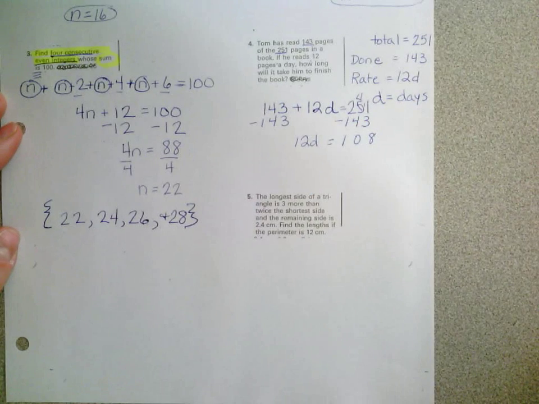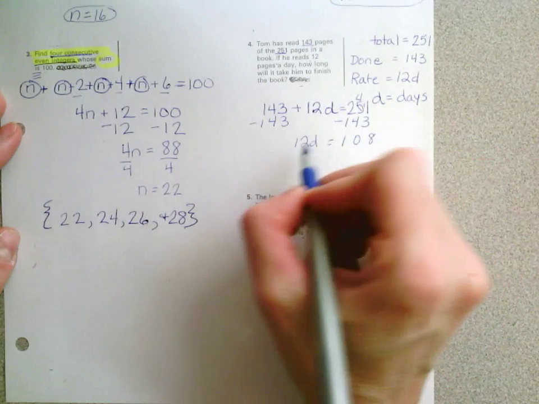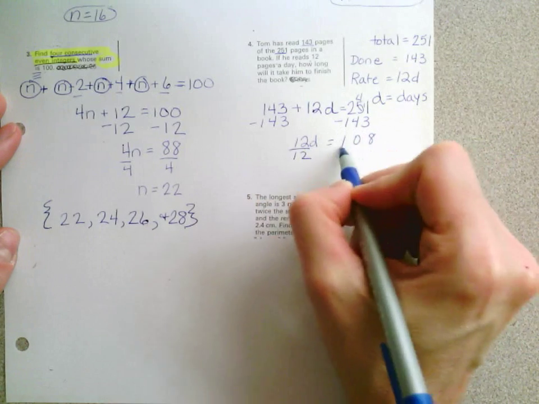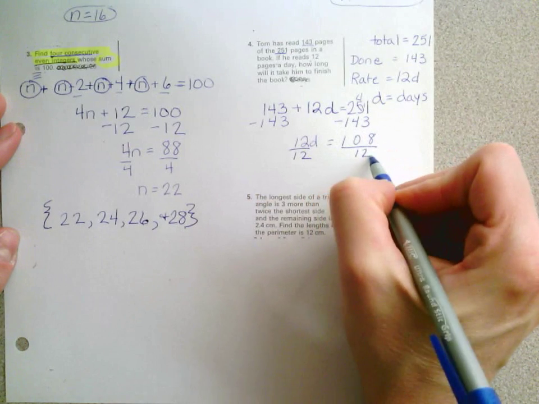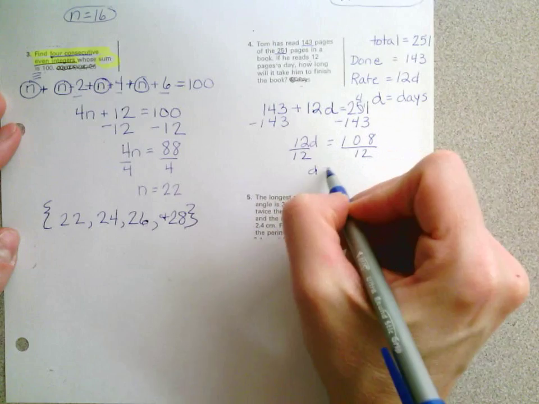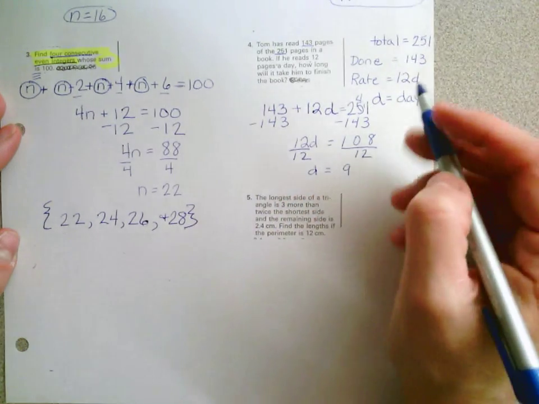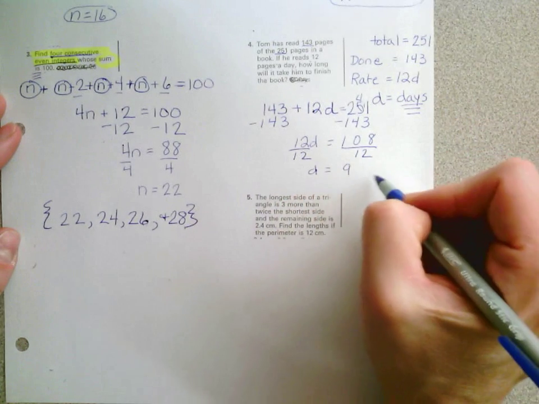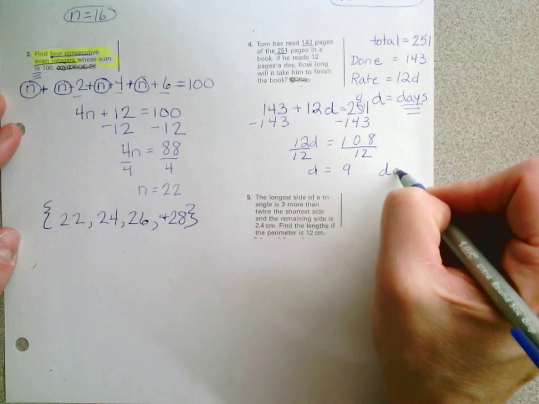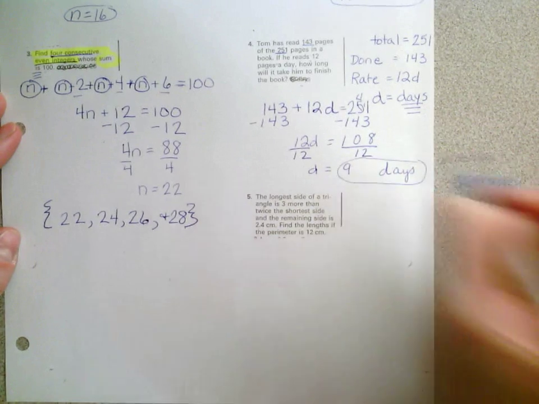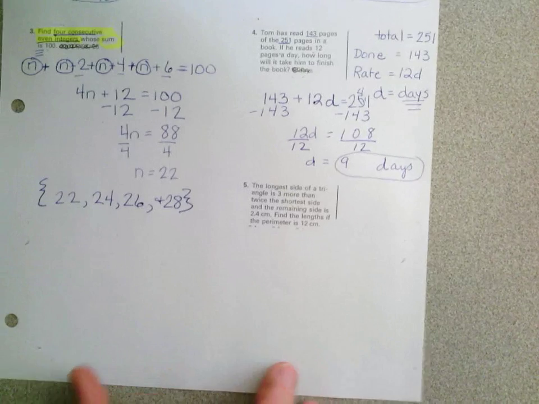After you subtract, you get 108. After you divide, you should have ended up with 9. And since D equals days, the answer is 9 days. Okay?